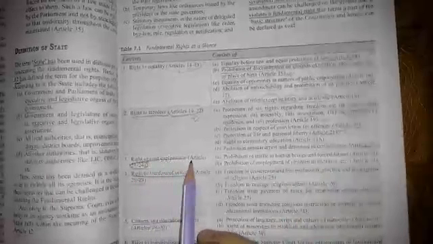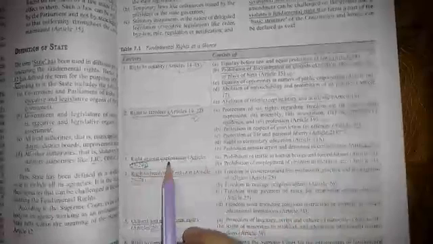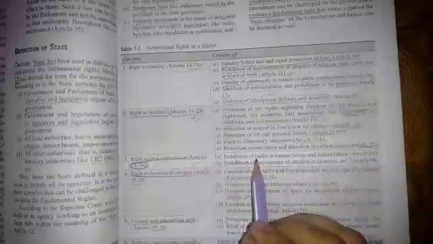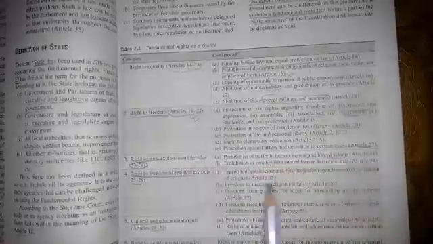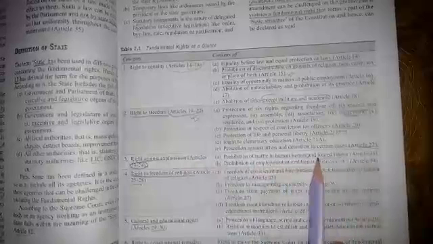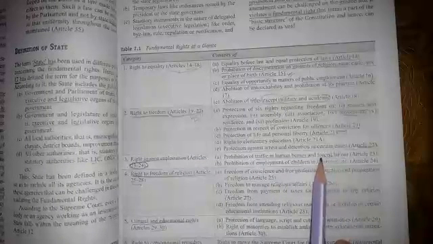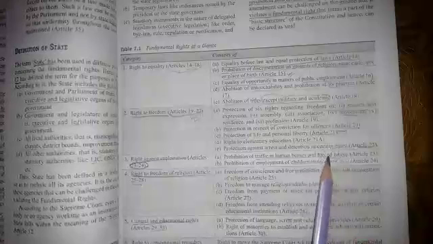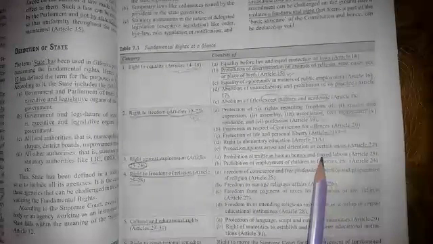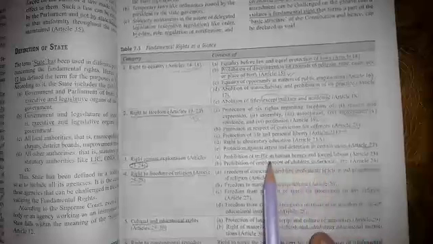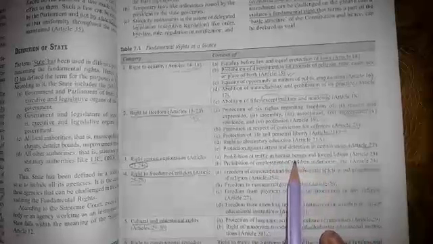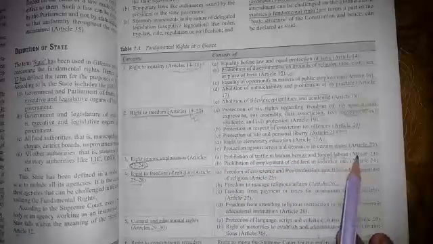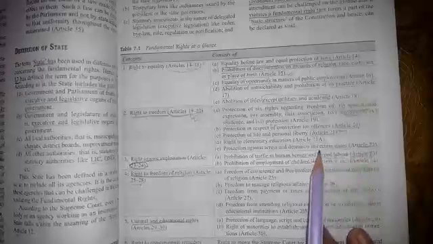Next is right against exploitation. Article 23 to 24, right against exploitation. Article 23 deals with prohibition of traffic in human beings and forced labor, right? Children below 14 years old are being forced into labor, right? Some people are kidnapping people, forcing them to do forced labor and earn money, and our government is saying that this is also a crime, right? So human trafficking cases are happening in India. Human trafficking must be prohibited, as well as forced labor of children, because they are in their learning phase, right?